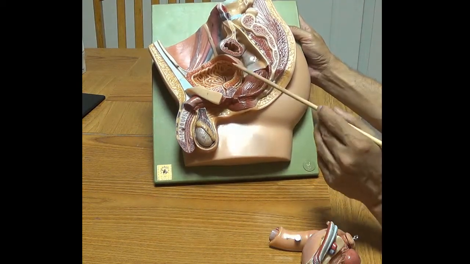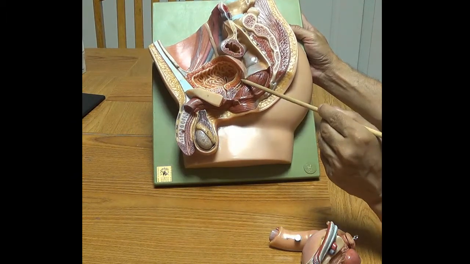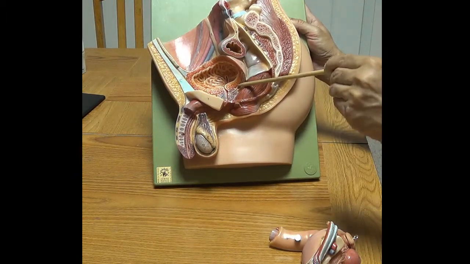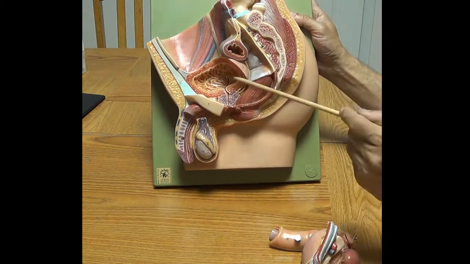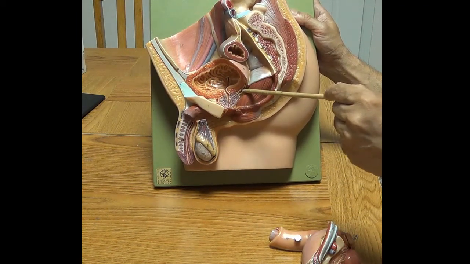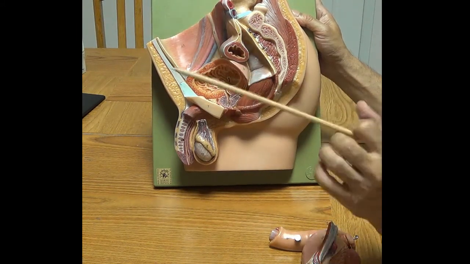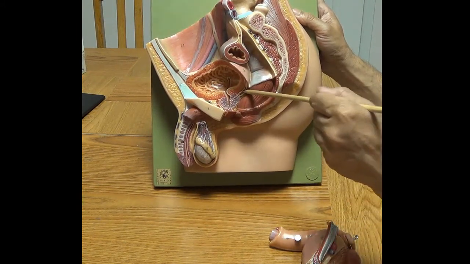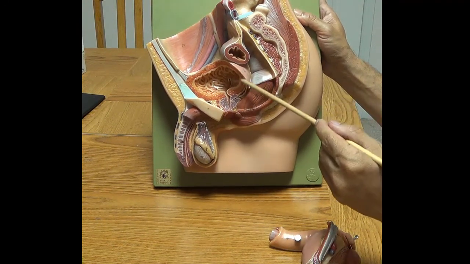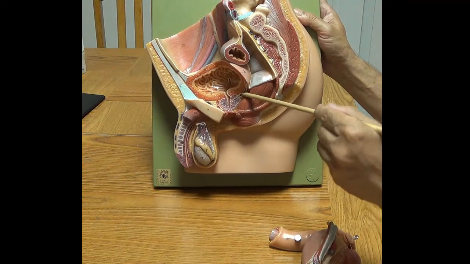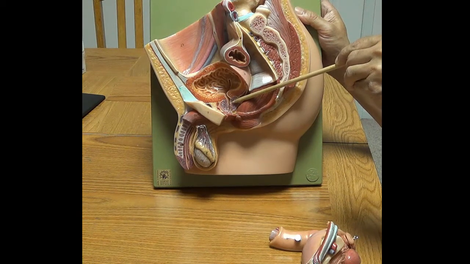Now you see what happens. The end of the ductus deferens, this is the end part of the ductus deferens or vas deferens, gets slightly wider or expanded. This expanded end is called the ampulla of the ductus deferens. Ampulla indicates the expanded part of a tube. Okay, so that is the ampulla of the ductus deferens, and the sperm and semen enter into the ejaculatory duct.